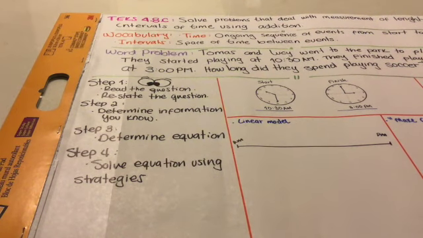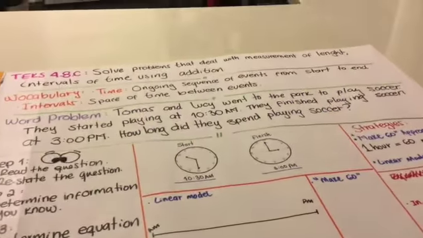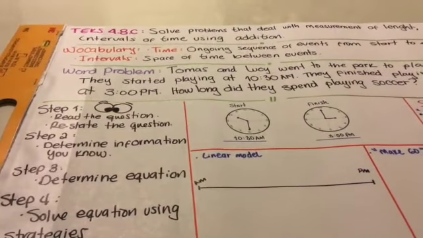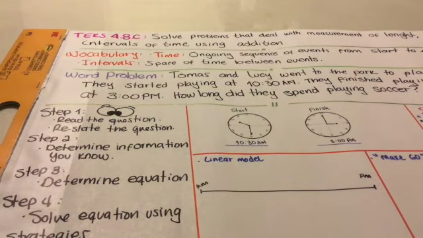Okay, so the text for the day is solve problems that deal with measurement of length, intervals of time using addition. So for today's lesson, guys, students will be able to tell or solve a problem with intervals of time using addition. Okay, so the vocabulary of the day is first time.